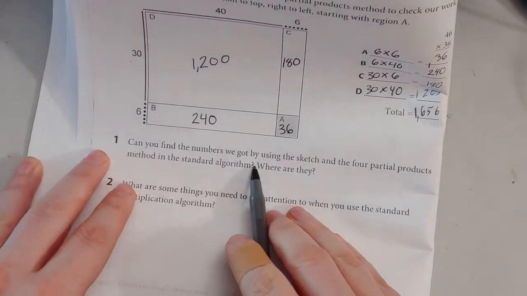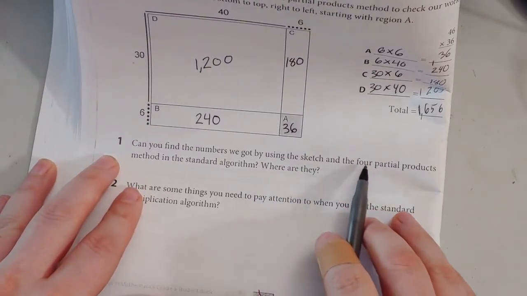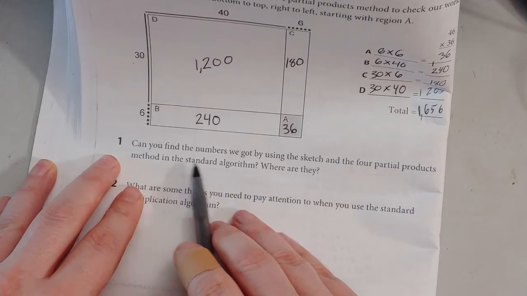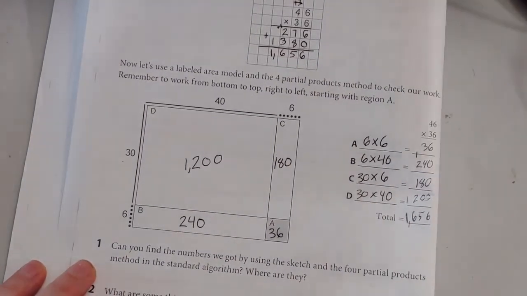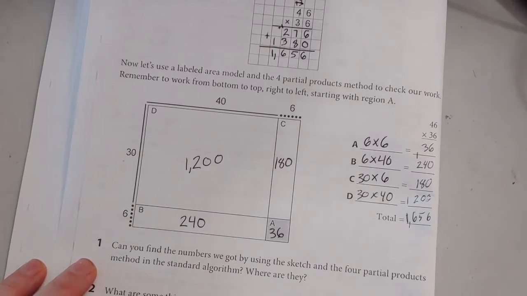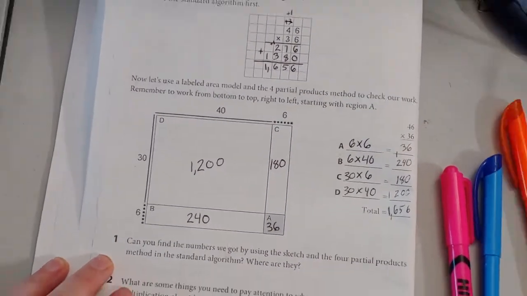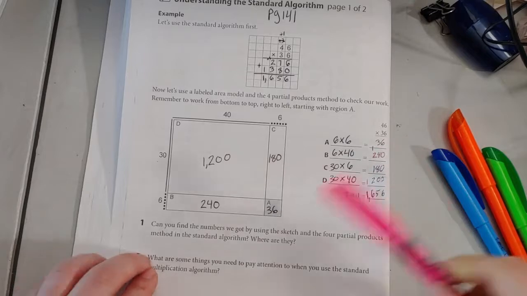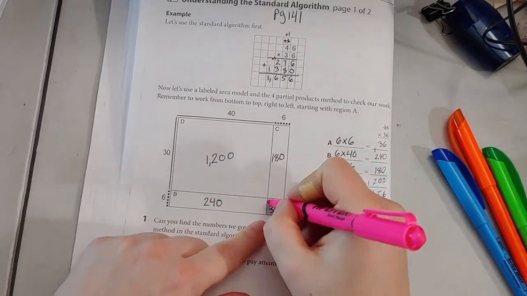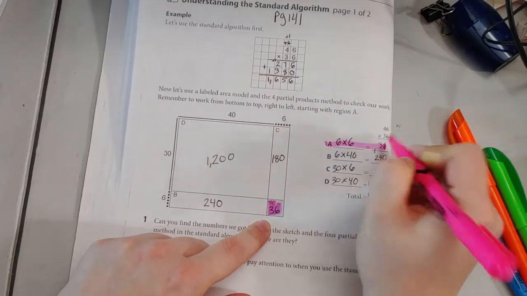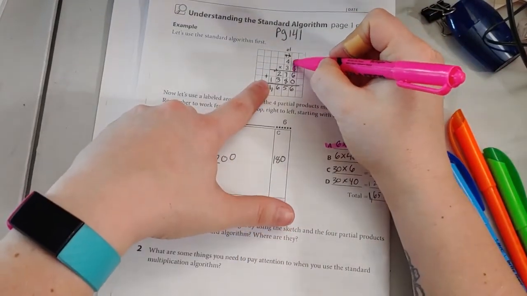So can you find the numbers we got by using this sketch and the 4 partial products method in the standard algorithm? Where are they? I'm going to go ahead and grab some highlighters so that I can model this out for you. And I'm going to zoom way out so you can see everything. So A, right? A is that 6 times 6. That's right here.